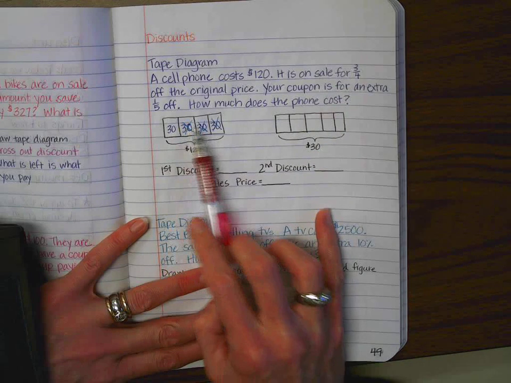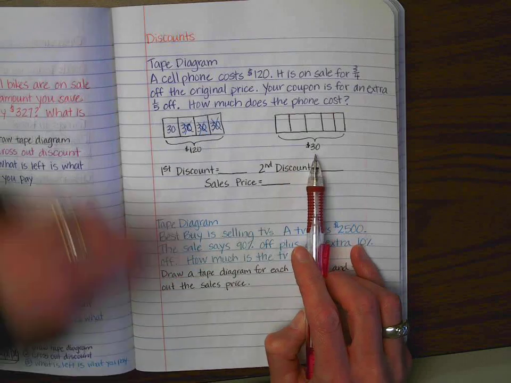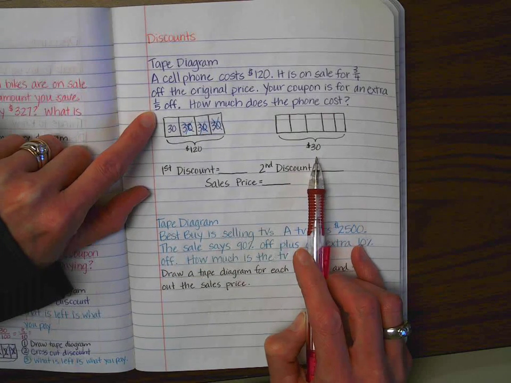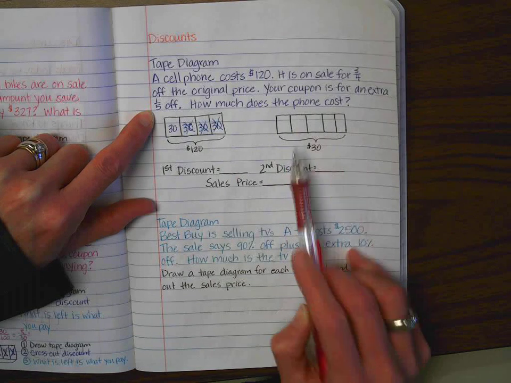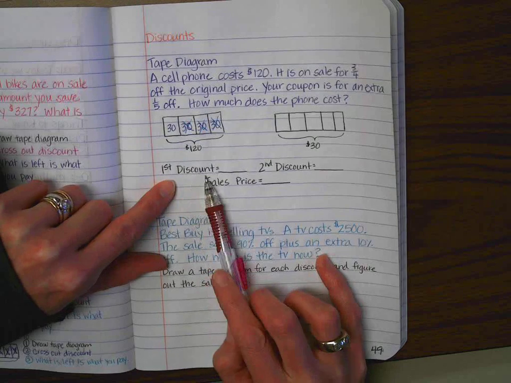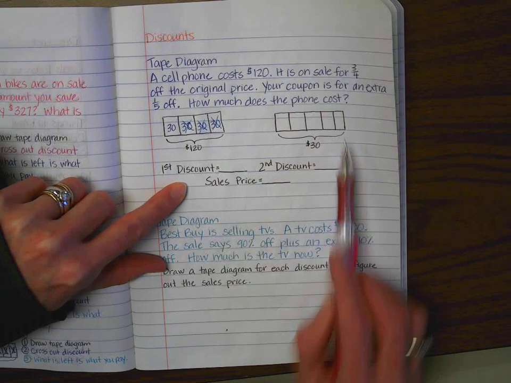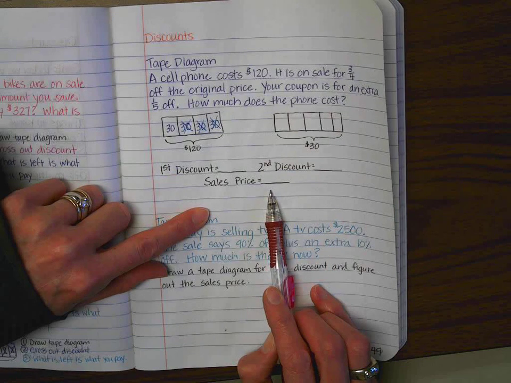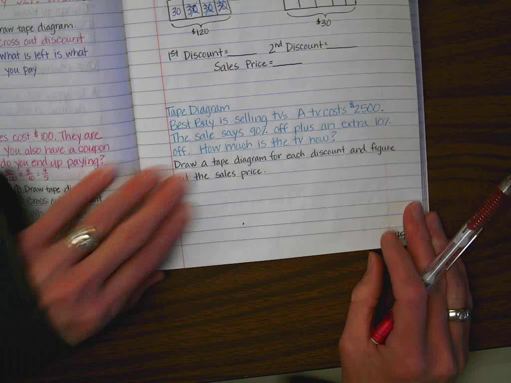Remember, you cross off what it tells you. So 3 out of the 4 are crossed off. So my new original price is $30. My new coupon is 1/5. So I took another tape, cut it into 5 sections. Now your job is to figure out what goes in each. You need to tell me the amount of the first discount, the amount of the second discount, and then what was the sales price that you got the cell phone for.